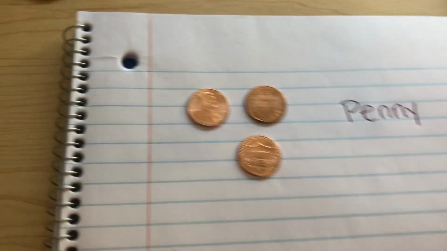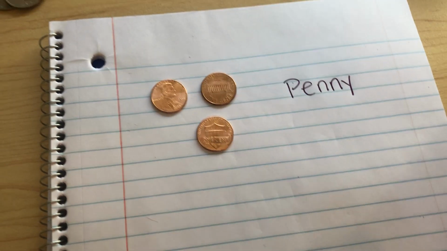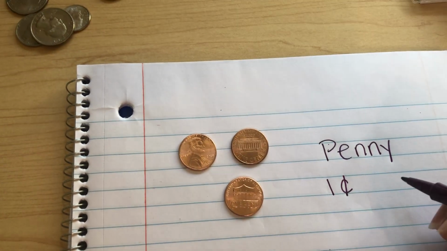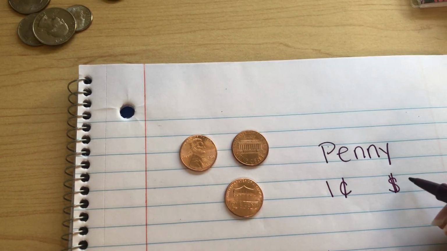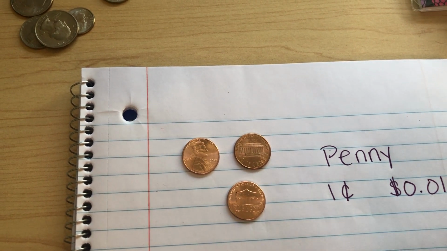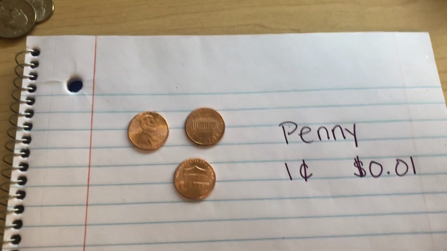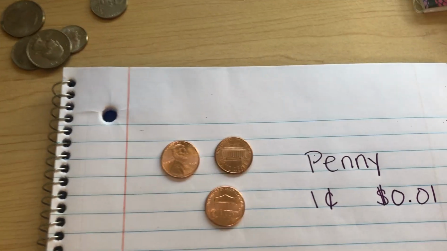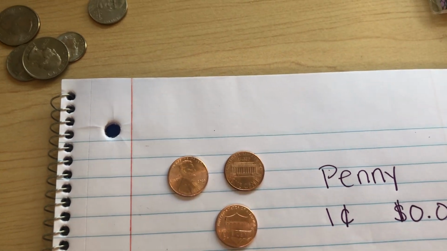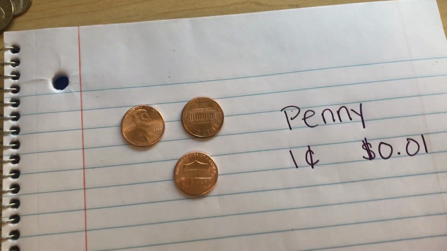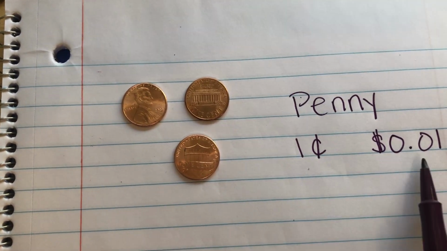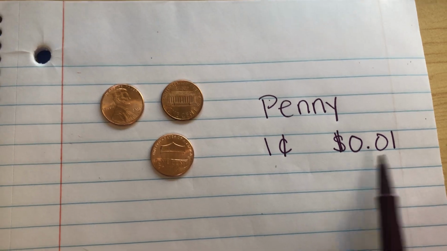And the value of a penny is 1 cent. And it can be written like this. Or it can be written with a dollar sign, which is an S with 2 lines, $0.01. That means 1 cent. And you can always tell the penny from the other coins because it is different in color. It is a copper color, which tells you it is a penny. So penny, 1 cent, can also be written like this, 1 cent.